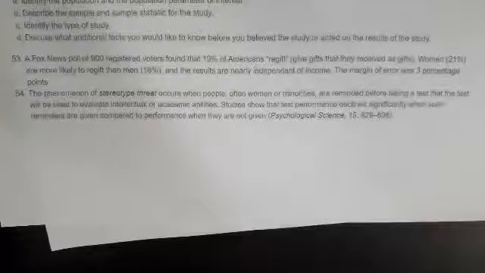Discuss what additional factors you would like to know before you believe the study or act on the results of the study. So the margin of error was 3 percentage points. I think that's something maybe to discuss. What are they saying that on? Because I'm not really sure, to be honest. Are they saying it on the 19%? On the 21%? Or on the 16%? I think it's on the 19%. Yeah, it doesn't say. It could be on all of them.